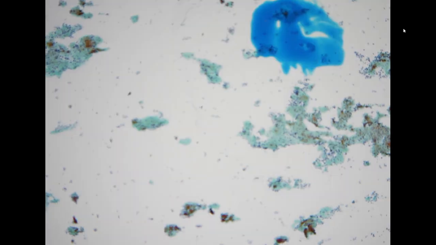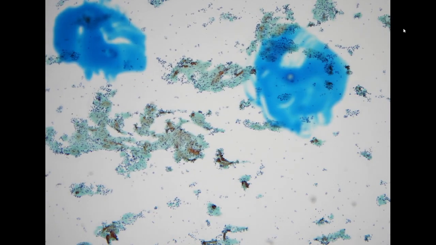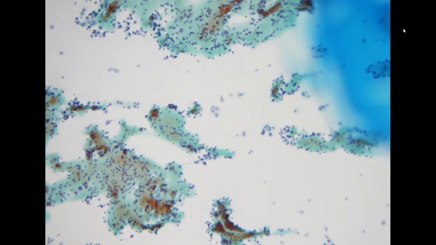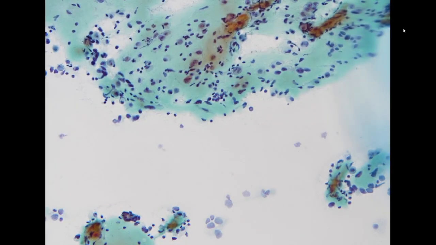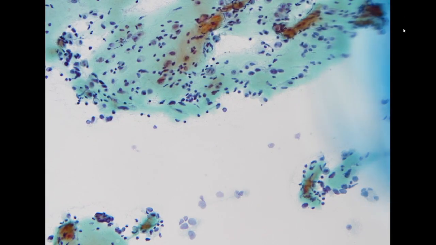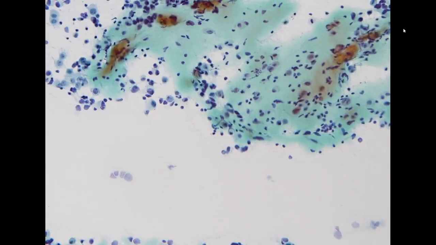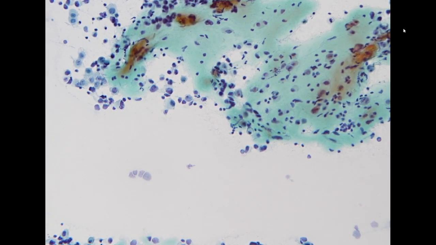So I requested to retrieve the slides. As you can see, this is even more difficult to interpret. Sometimes the preparation is not optimal, and it's not very easy to confirm if there is a tumor or not.